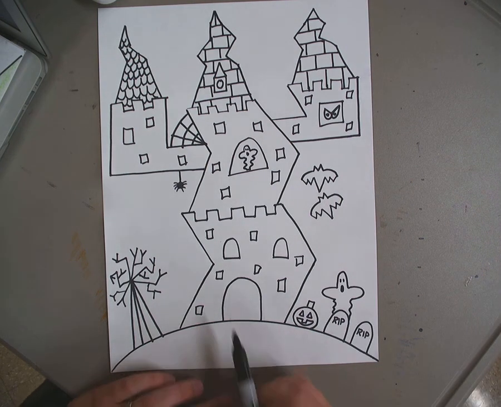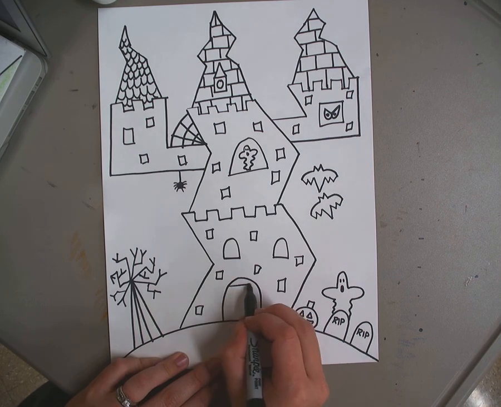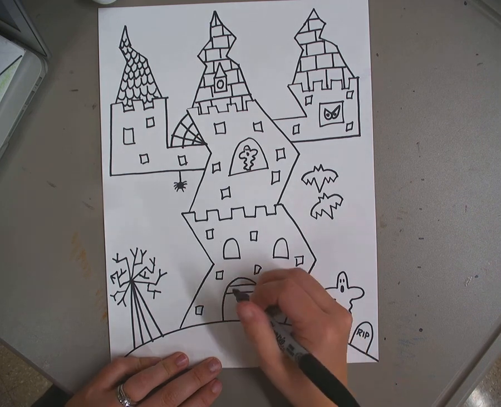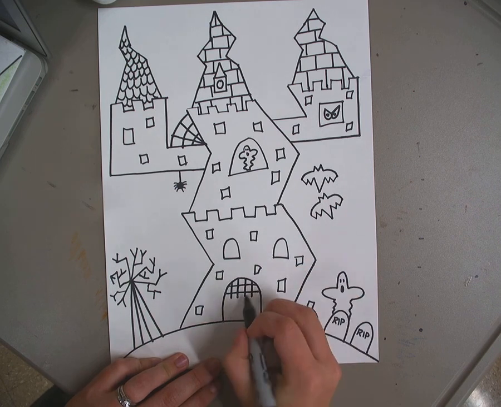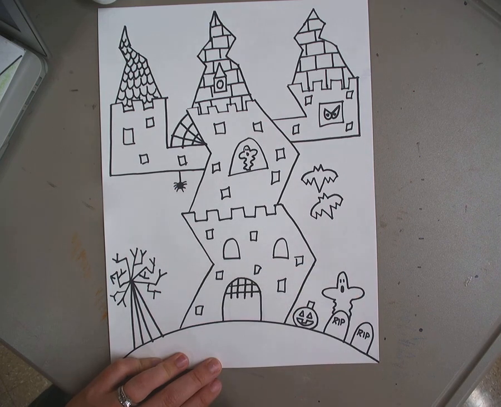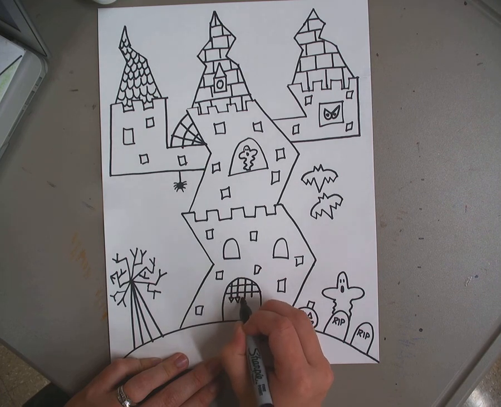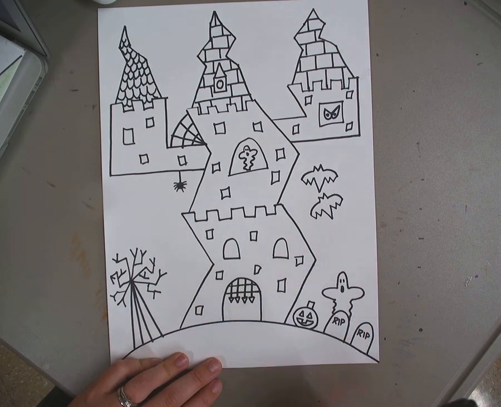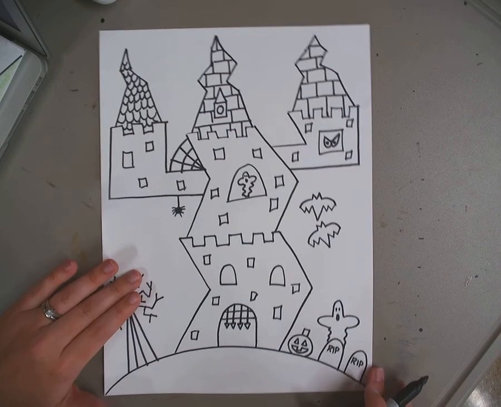Okay. The only other thing that I think I'm going to do to my castle or to my haunted house is I'm going to draw my door. And so what I'm going to do is I'm going to draw two horizontal lines here, and then I'm going to draw some vertical lines here. But I'm going to let the vertical lines come down a little bit past my horizontal lines. And that's because I'm going to draw spikes on the end of them. And so there's like my gated door that comes down and shuts and scares everybody. So this is pretty much your haunted house.